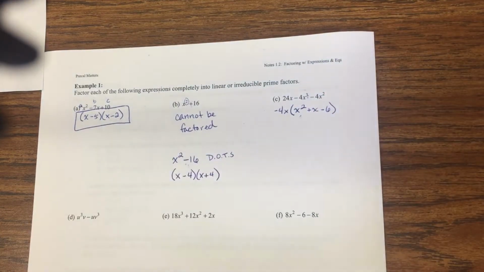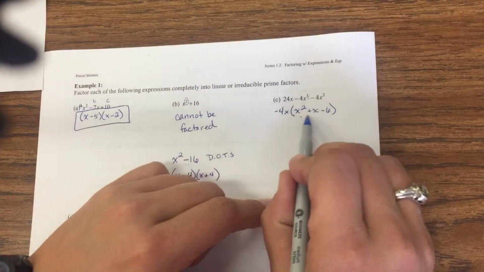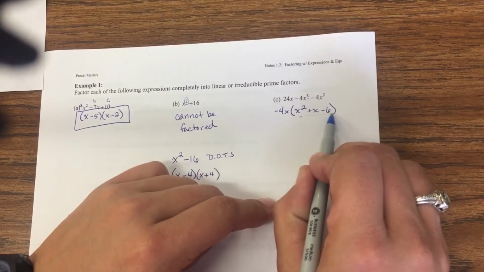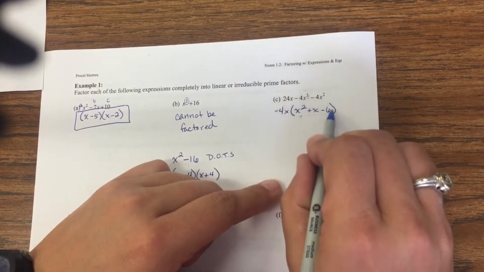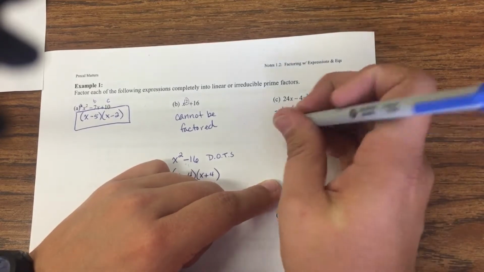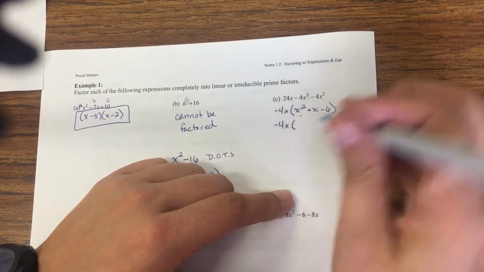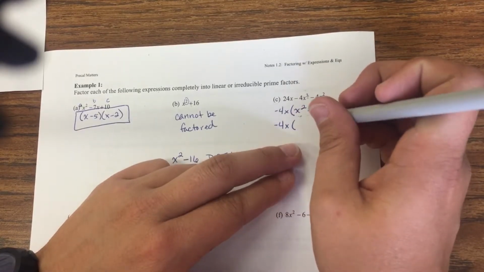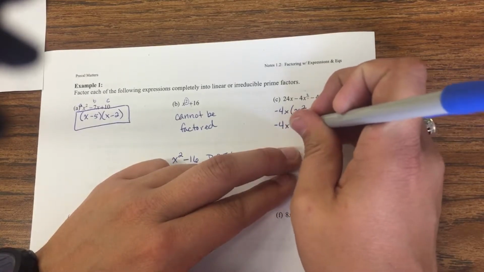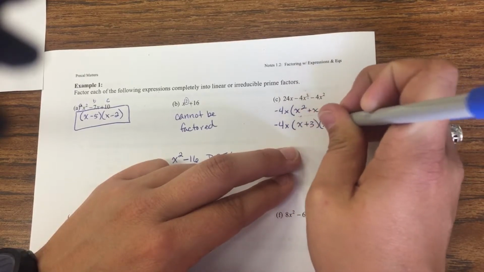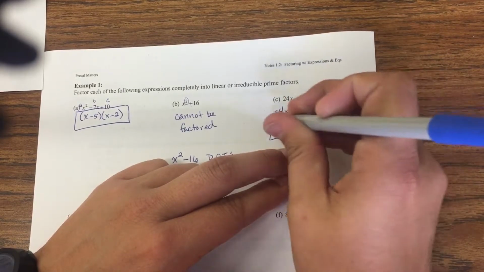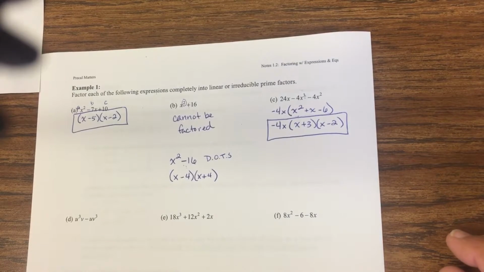Okay? So now this thing right here is also factorable because we need things that multiply to -6 that add up to 1. So I'm going to keep the -4x. Things that multiply to -6 that add up to 1, that's 3 and 2. So this is going to be (x + 3)(x - 2). So that's how that guy factors.